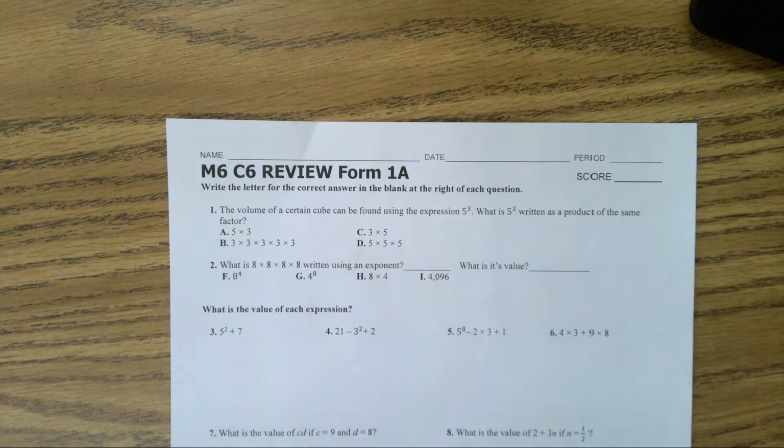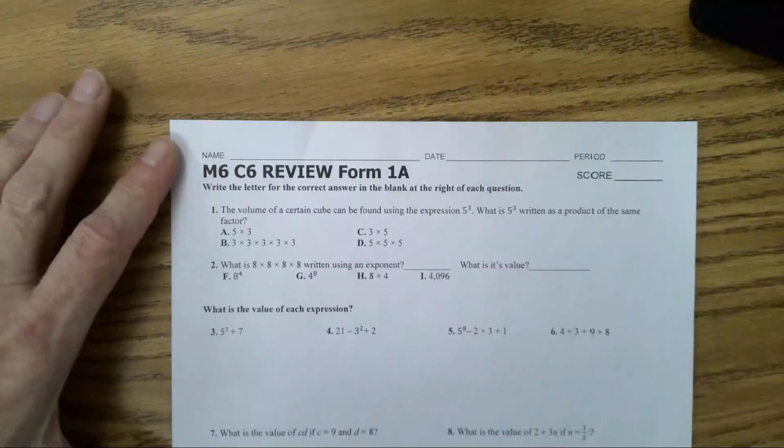And now we're going to review how to get the answers to Review Form 1A for Chapter 6. Here we go. Grade your papers carefully.